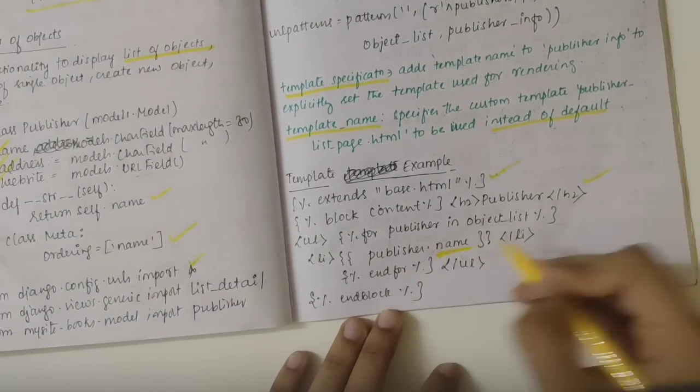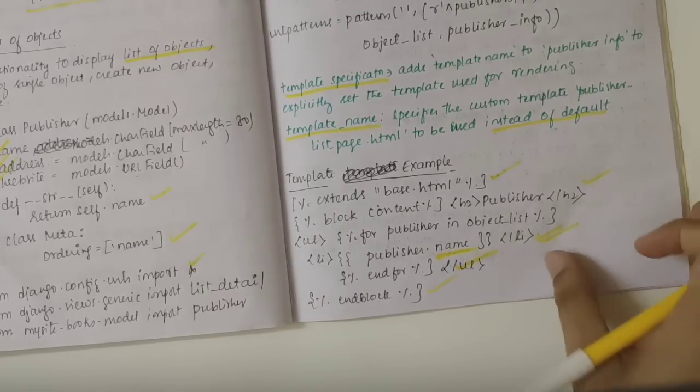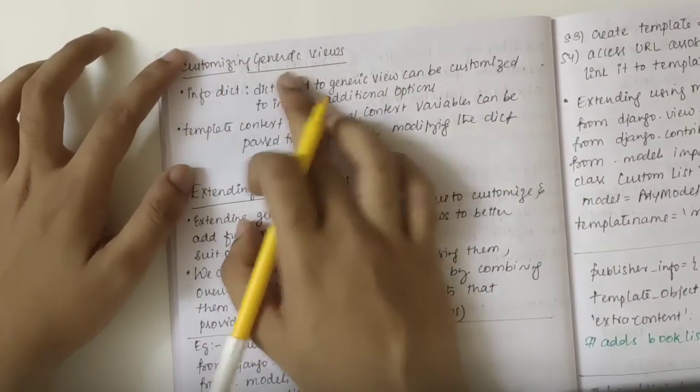That is, we are only considering the publisher name here, and we are ending the for loop and ending the block here. So this is how the generic view of objects work. Looking next, we have customizing generic views.